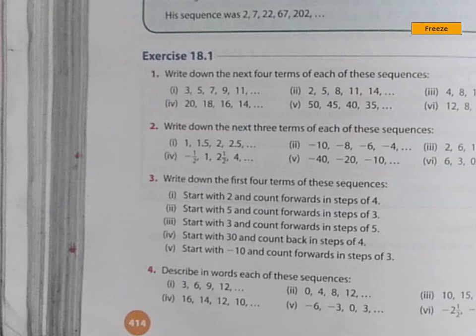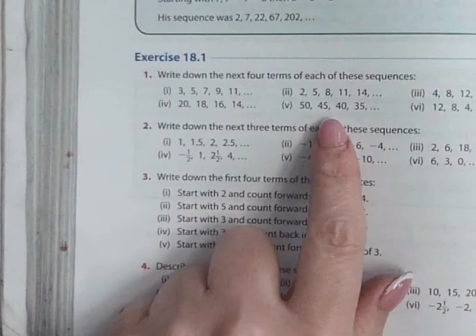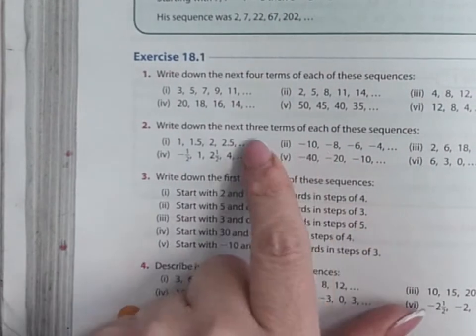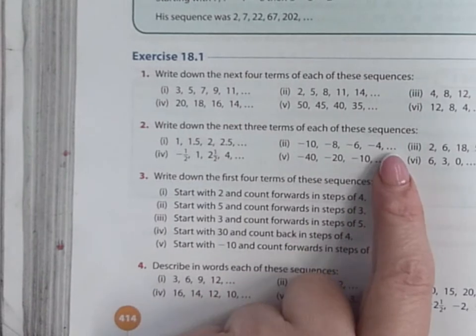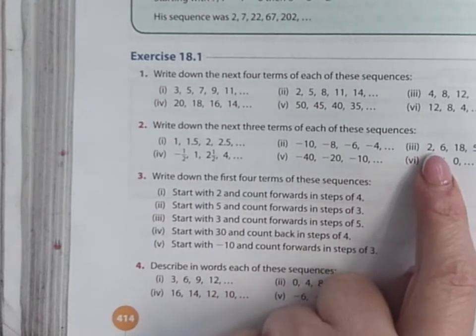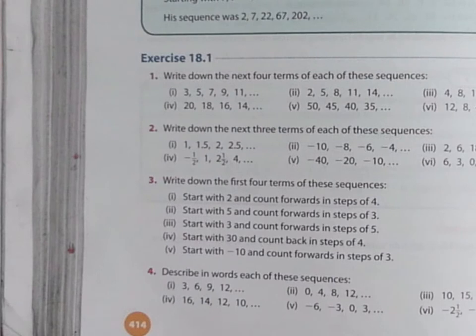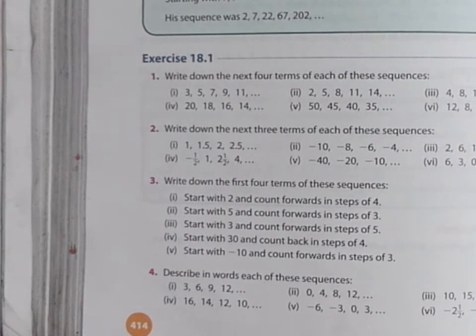Right, ready? For the first one, 2, 5, 8, 11, 14. What's next? 17, 20, 23 and 26. Do you all get that? So you're adding on 3 every time. Is that okay for the first one? Next one, write down the next 3 terms. Minus 10, minus 8, minus 6, minus 4, minus 2, 0, 2. So you're adding 2 every time. Are we okay with that?